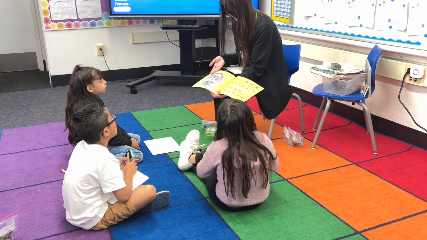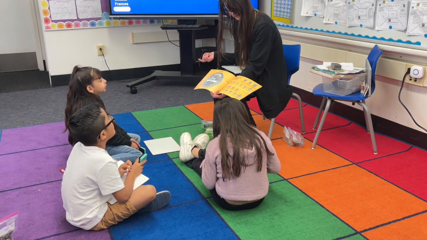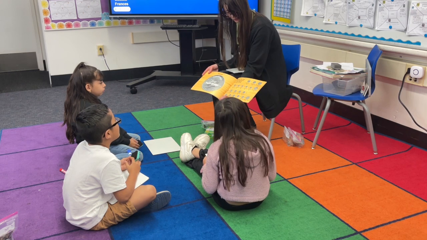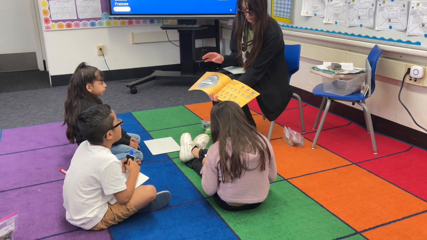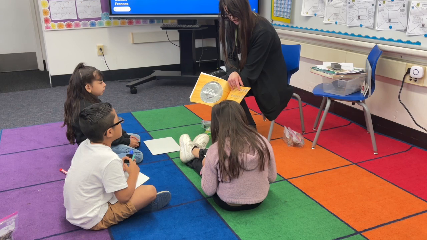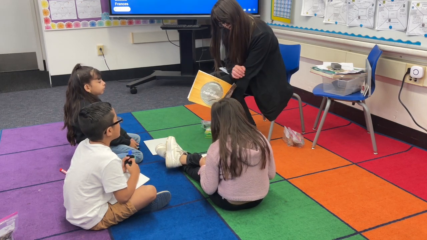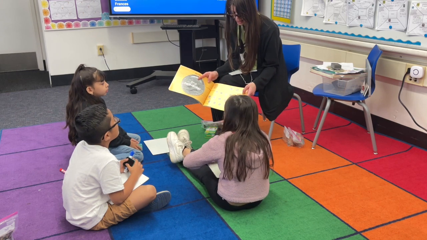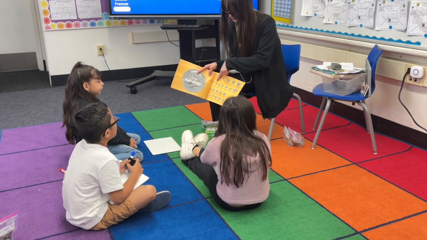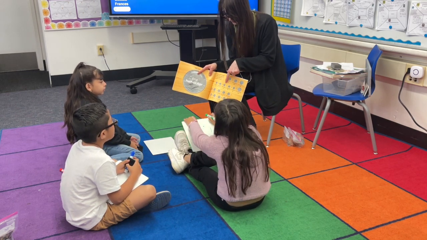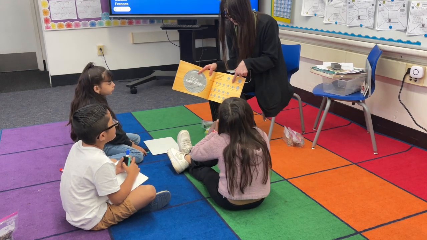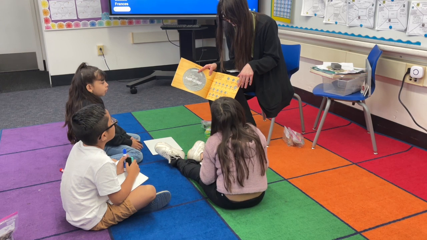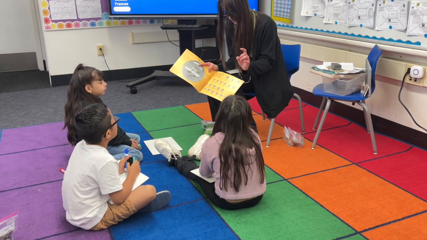Half dollar. We remember half dollar, and that is 50 cents. There are many ways to make this amount. Let's jump right in and start to count. 25 plus 25. 50. And now this one we have 10 plus 10 plus 10 plus 10 plus 10 equals 50 cents. And let's see how many nickels it takes.